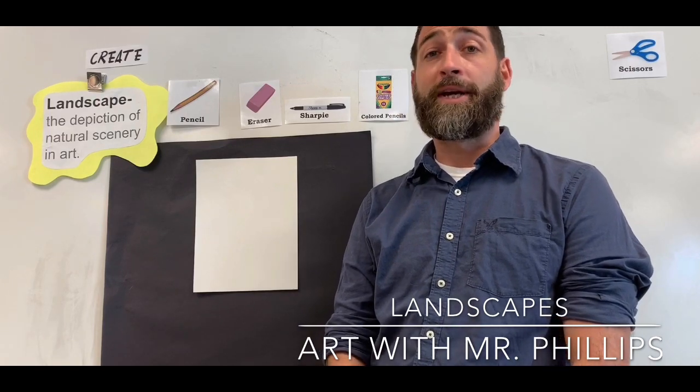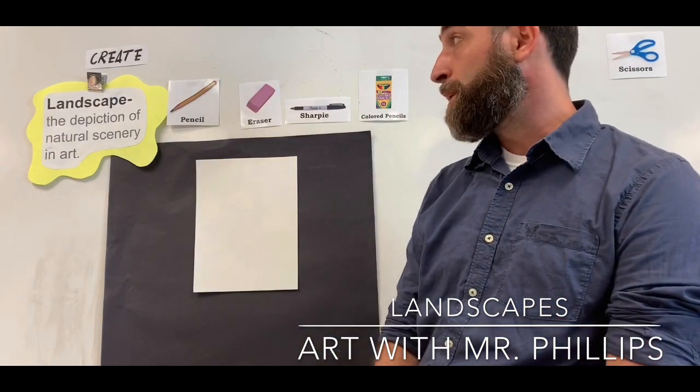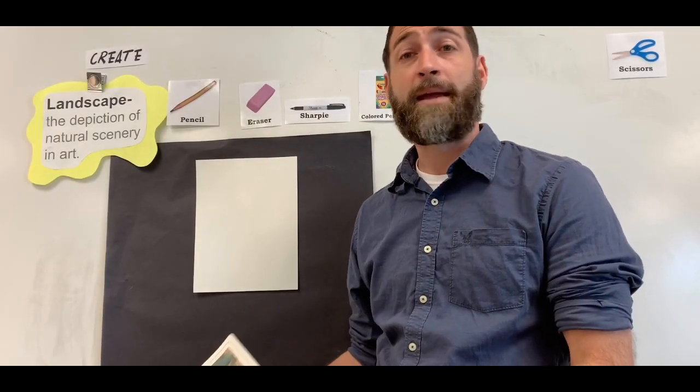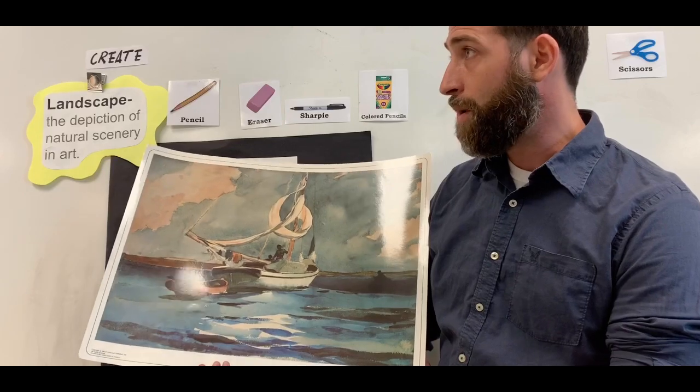Today we're going to talk about and learn how to create a landscape. A landscape is a depiction of natural scenery in art. Another example would be a seascape. A seascape is a picture of the water.